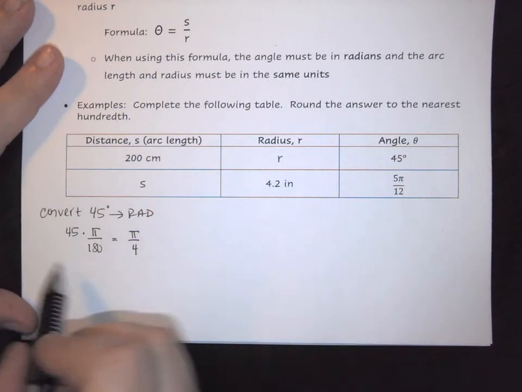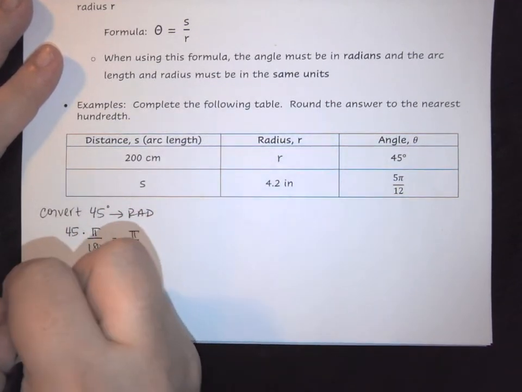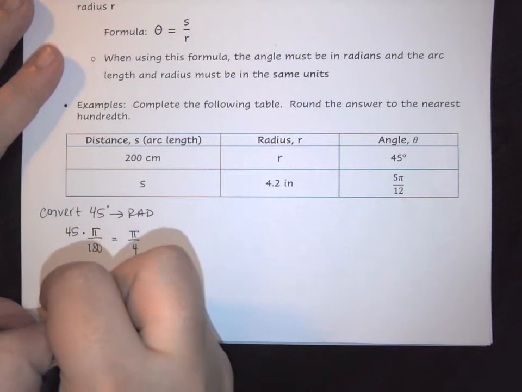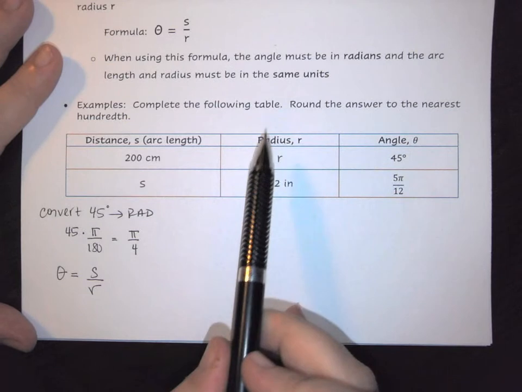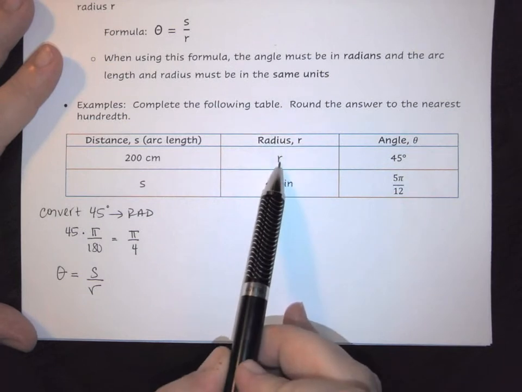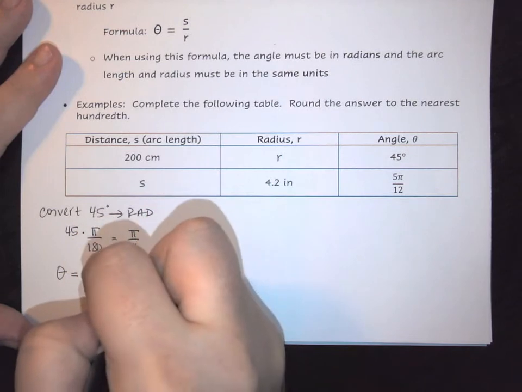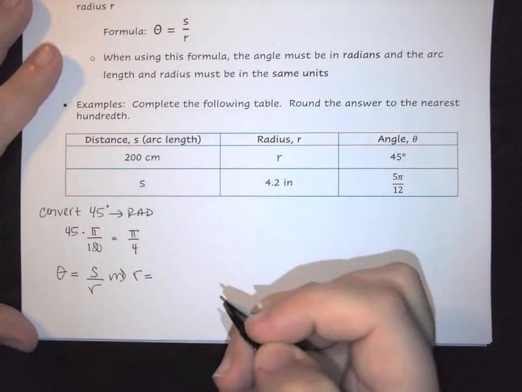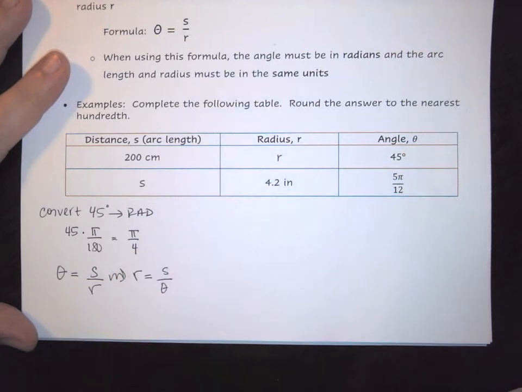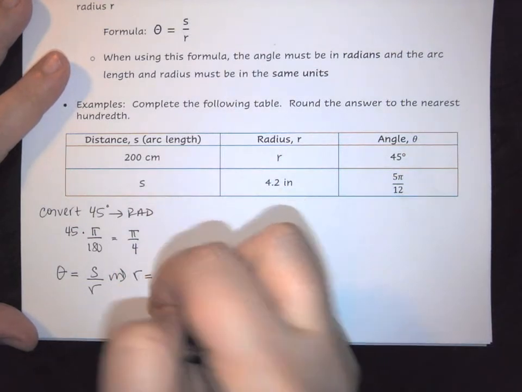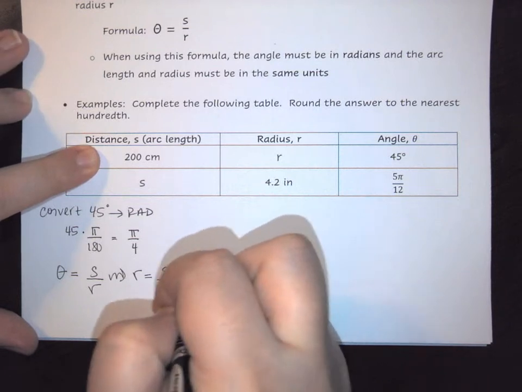So now in this case, once you've figured out your conversion, then we use our formula. So we have the angle is equal to S over R. When we're looking at our formula, the piece that's missing is the R, so we would go ahead and solve for it. So in this case, we have that R is going to be equal to S over my angle. My S here is going to be the 200 centimeters.